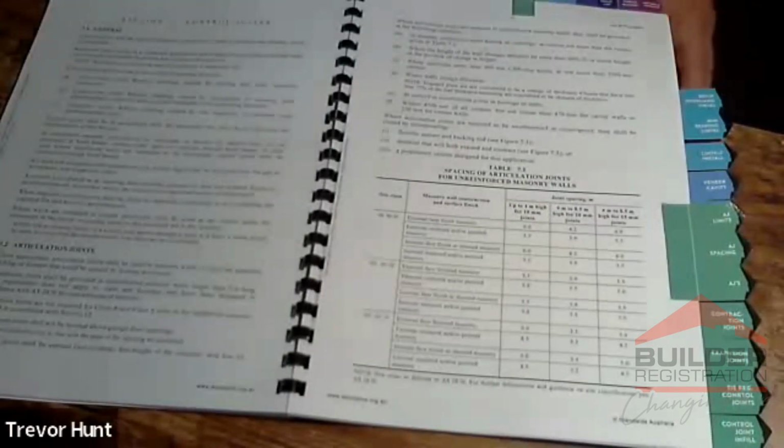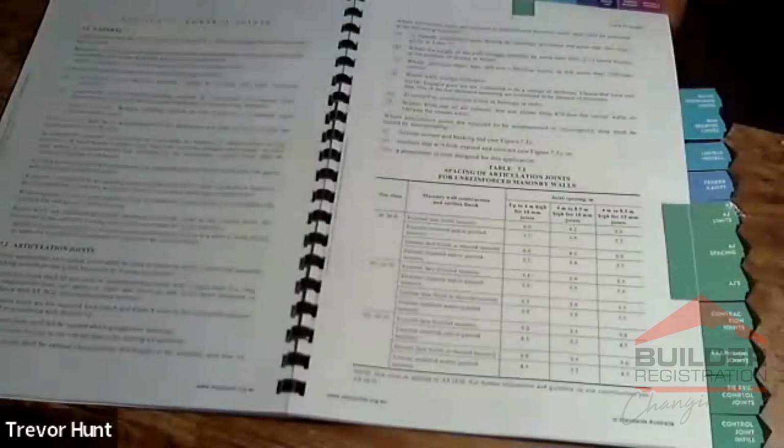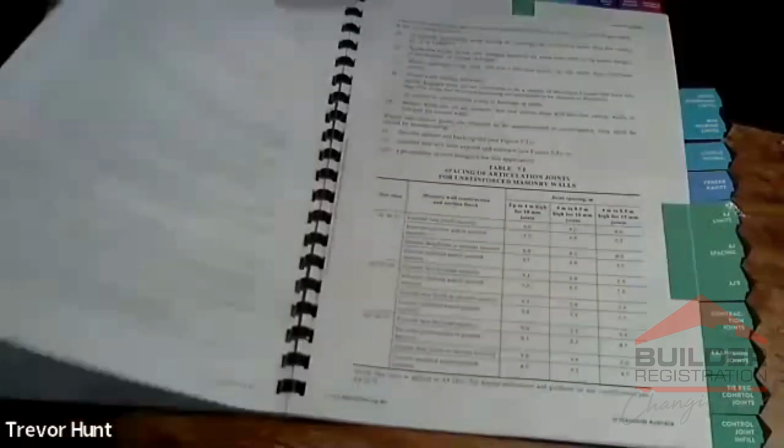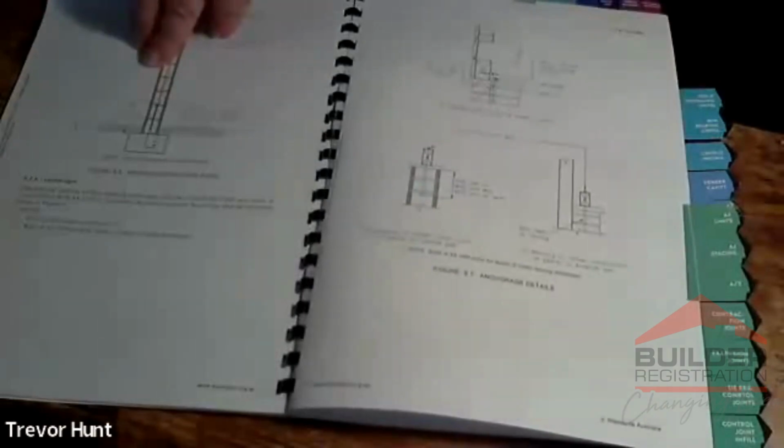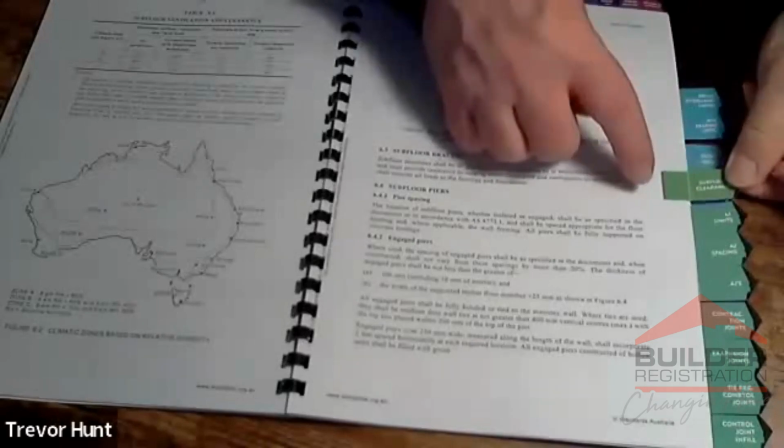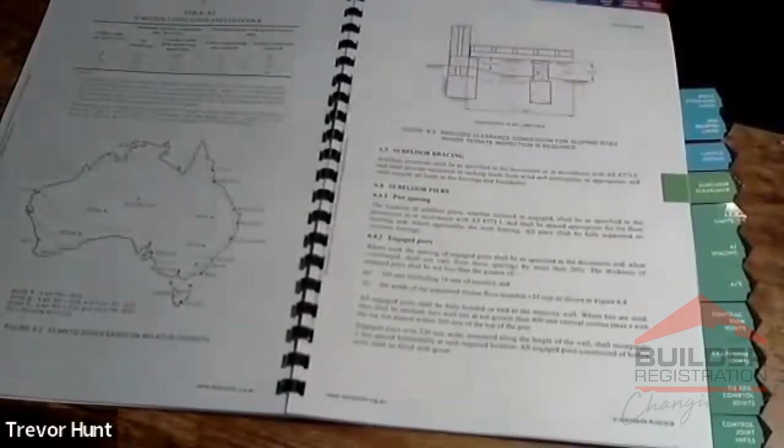Now, because we've only got three in the next particular green color, I'm going to keep moving up. So the next one is on page 27, where I'm putting in subfloor clearance. On page 27, subfloor clearance. So just working my way up in these particular greens. So subfloor clearance on page 27.